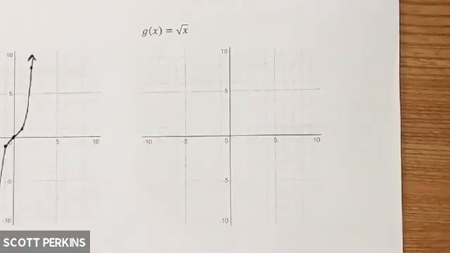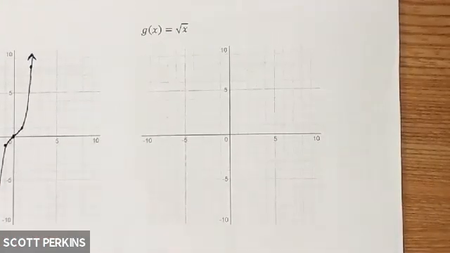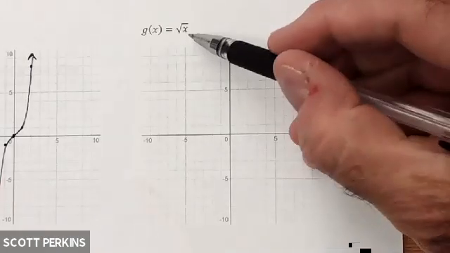The square root graph. If you remember last time, the square root graph is the only one of the 6 basic functions that has a limited domain. Where does my domain start for the square root graph? 0, exactly.